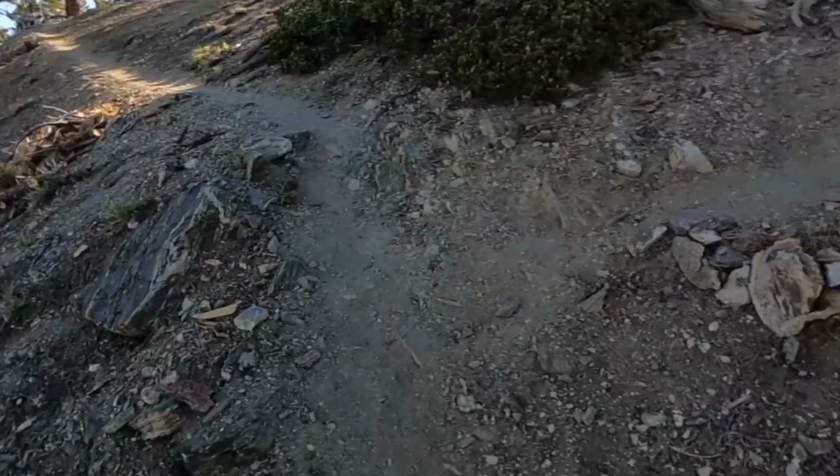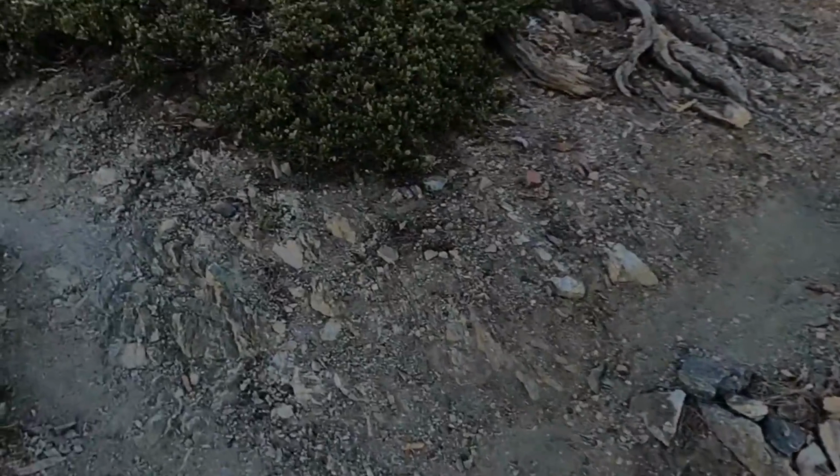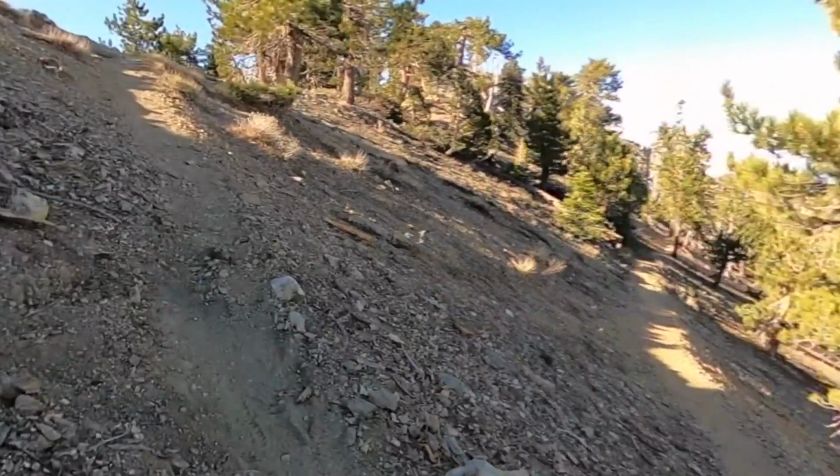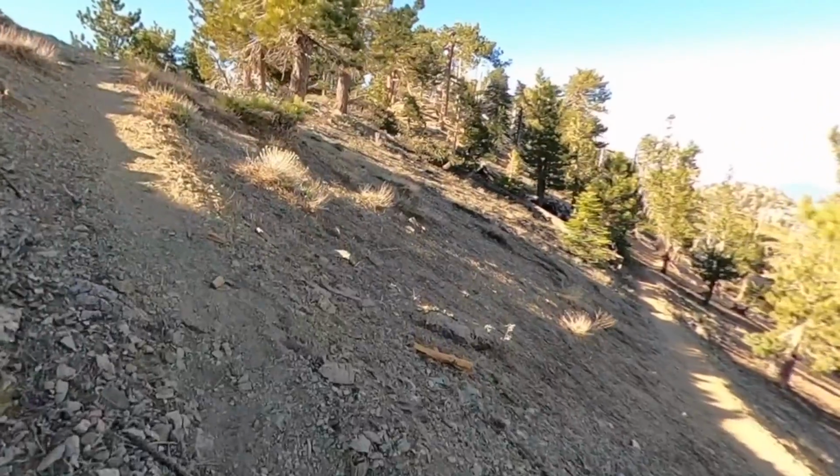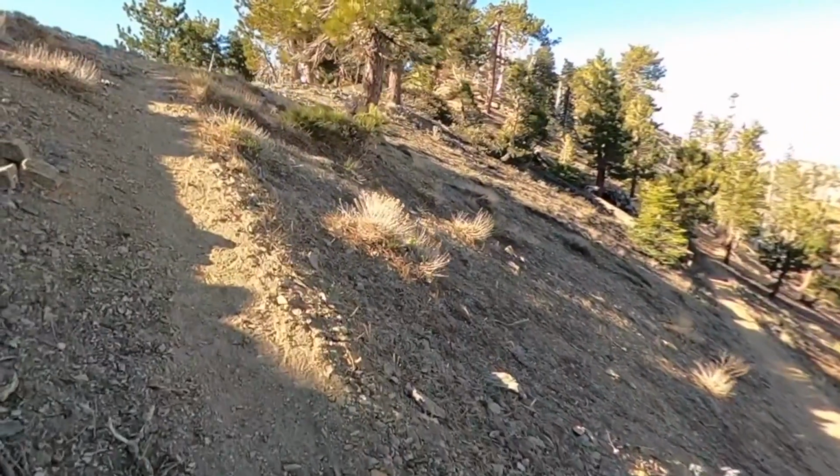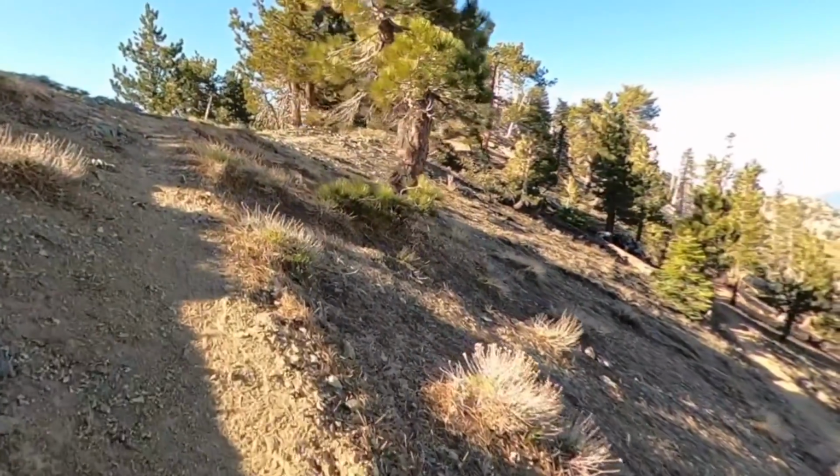Now, there's an unmarked junction here to Mount Hawkins. It kind of cuts back to your right, and you'll see here's the trail. So you're going to go a little bit past Mount Hawkins, look for this trail cutting back to the right, and then head up to the summit.